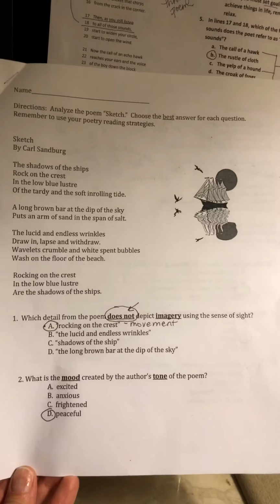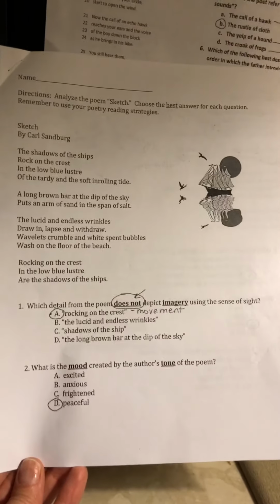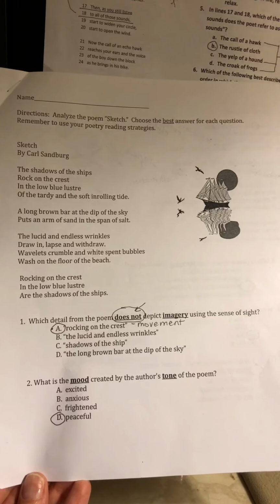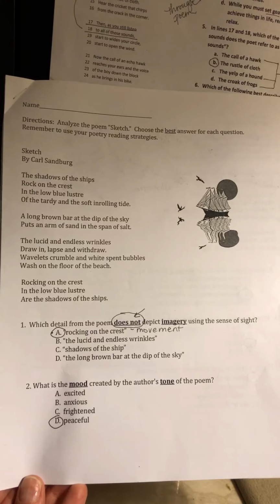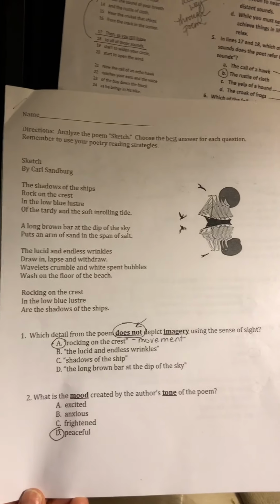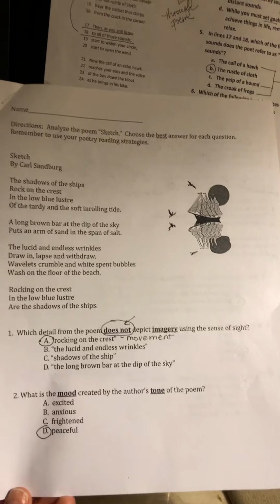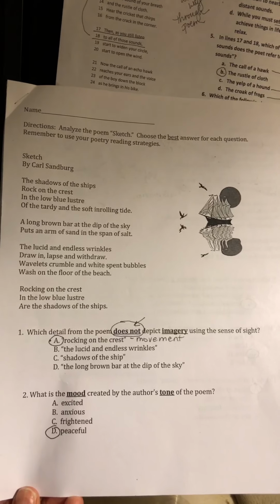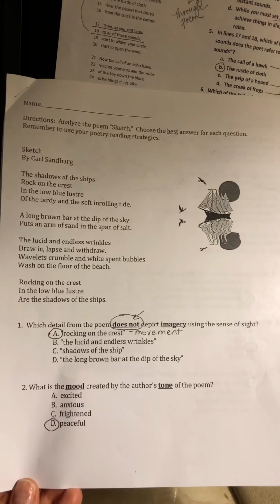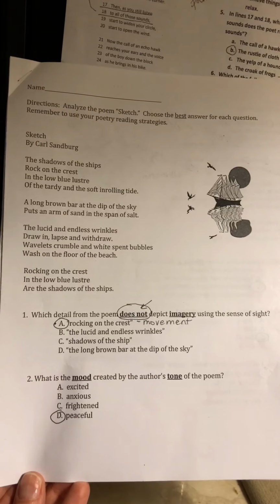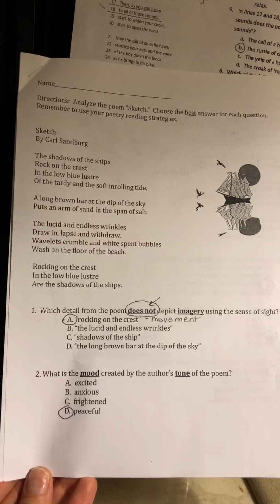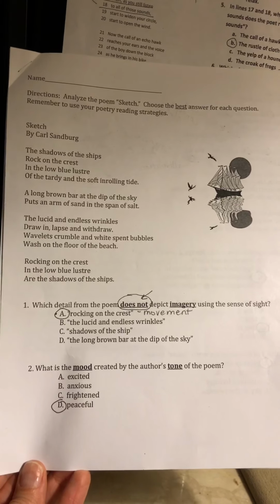So here we go with number 1. For number 1, the answer is A. It's the detail that does not show imagery using the sense of sight. The reason it's A is because the rocking on the crest is more of a movement. It has nothing to do with what we're seeing. B, C, and D have more of a description of what you would see. So that's why that's the right answer.